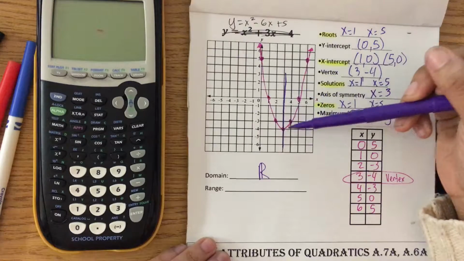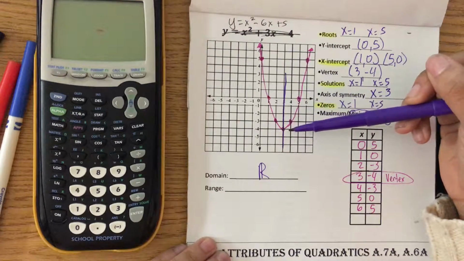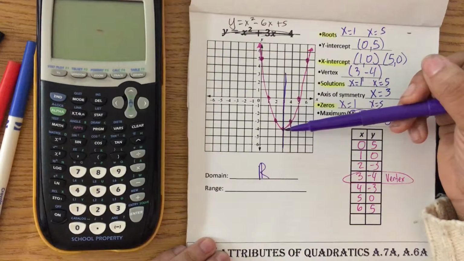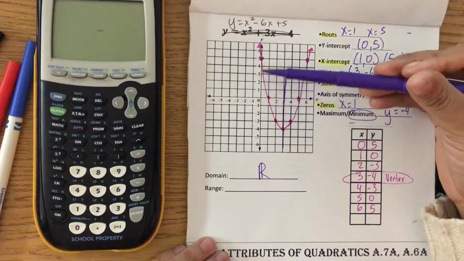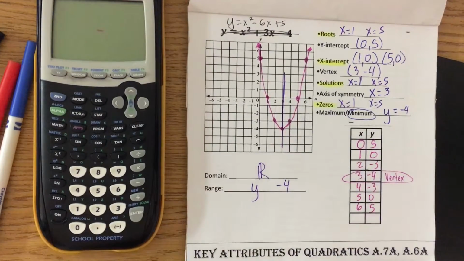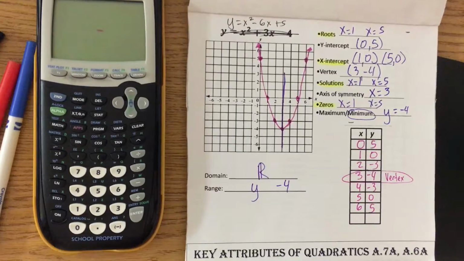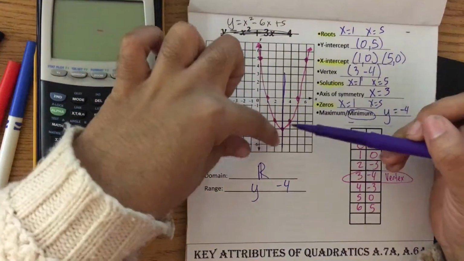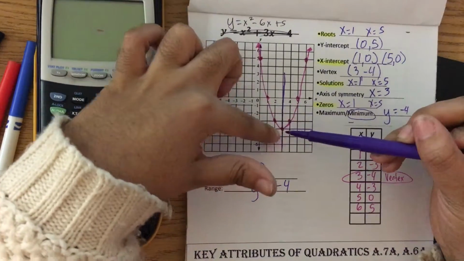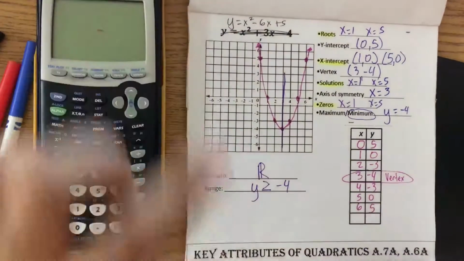So our graph goes up forever, but then it goes down until it gets to that turning point, which is at -4, and then it goes up. So I want that turning point, which is at -4, and now I have to determine, are the values greater than -4, or are they less than -4? Well, since we have arrows going up, our graph is increasing from -4. So it's going to be greater than or equal to -4.